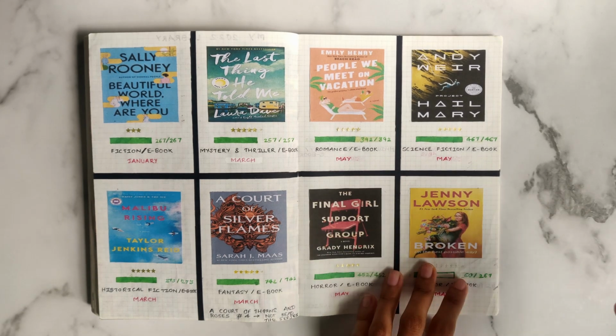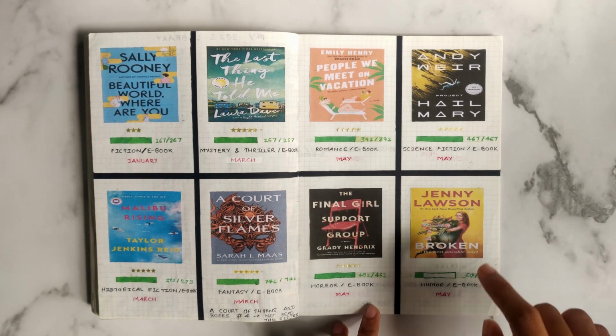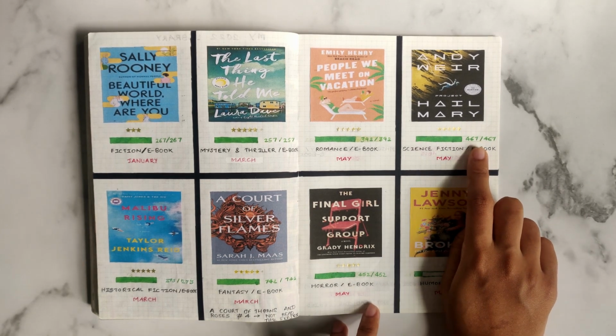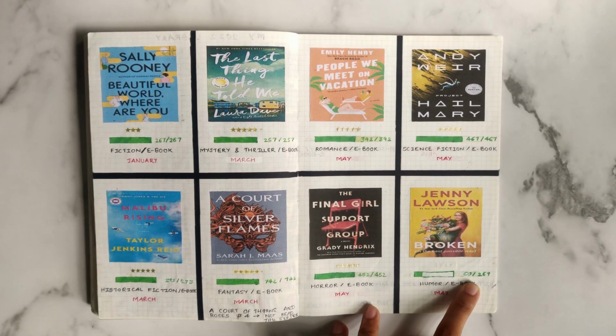What is happening is that depending on how much I've read, I'll just fill it up. And I've also written the number of pages. I've probably read an ebook or a physical book, but I've written down the number of pages I've covered out of the total number of pages.